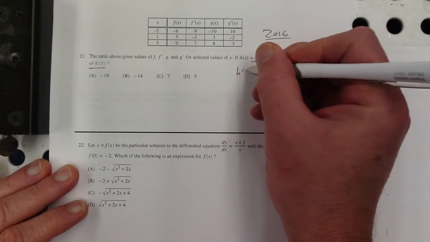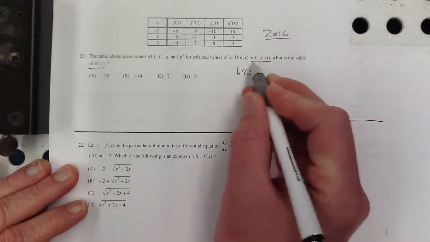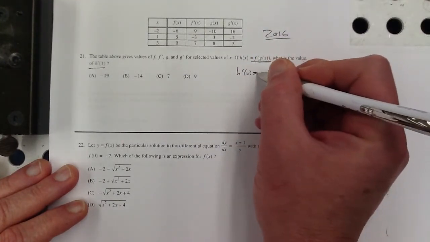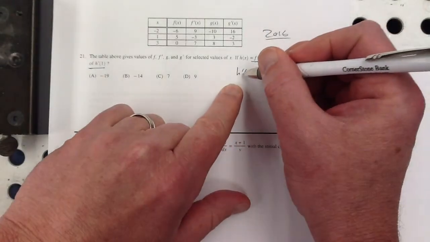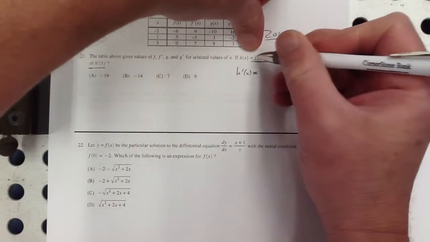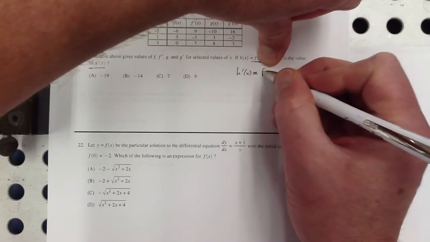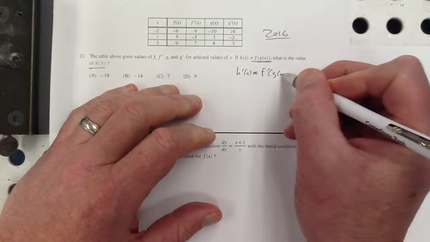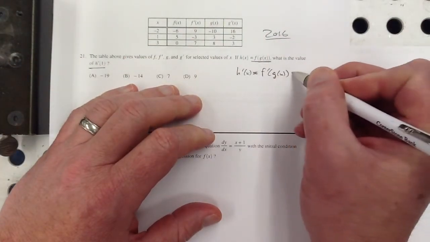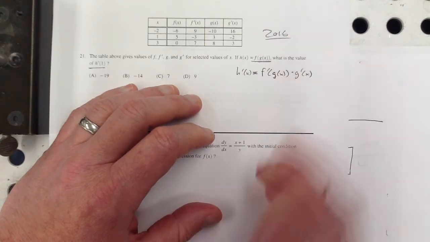Well, h prime of x would be, this is the chain rule in its most generic form here. So the chain rule says if you have a composite function, then the derivative would be f prime of g of x, and then times the derivative of what's inside.